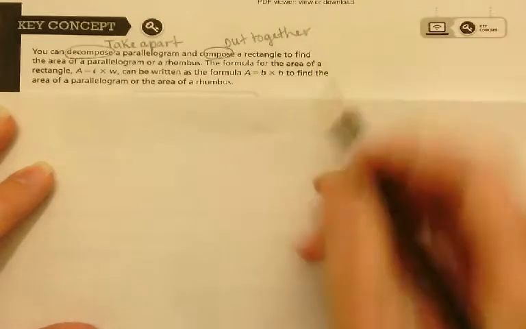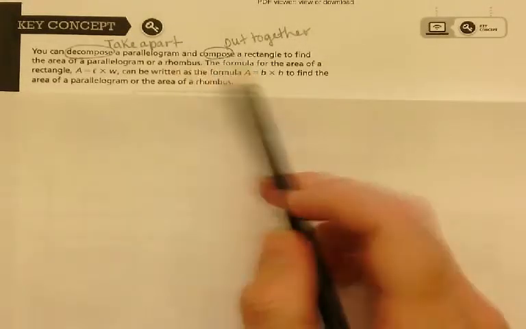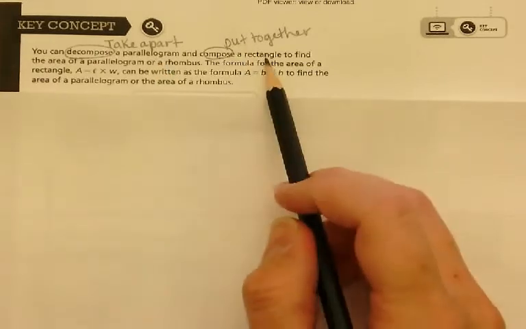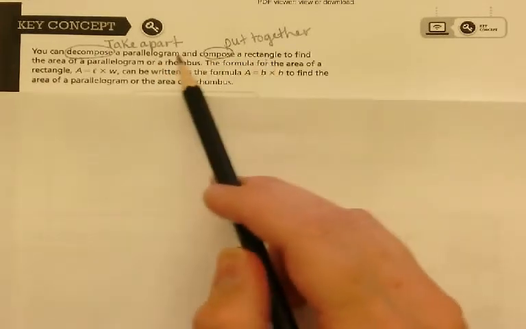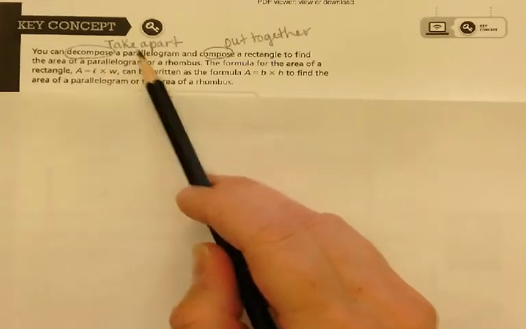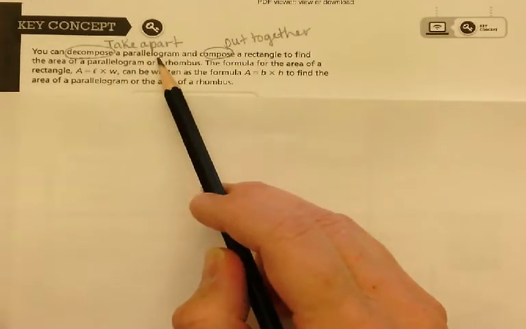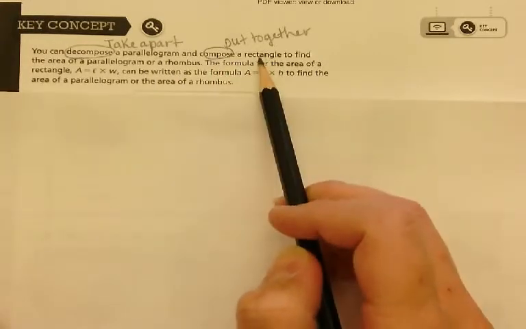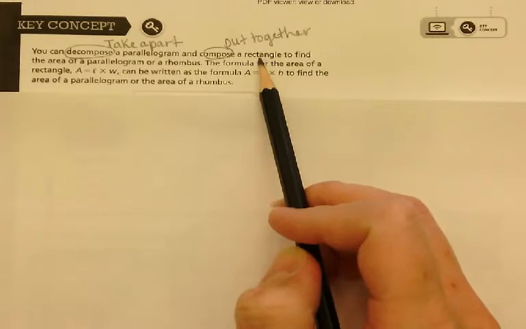So to understand the formulas and how they're really similar between a parallelogram and a rectangle, we're going to learn how you can decompose or take apart a parallelogram and then put it back together to compose a rectangle.